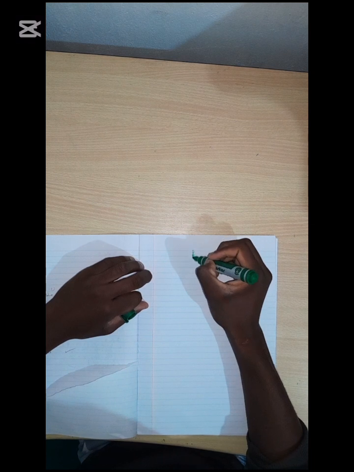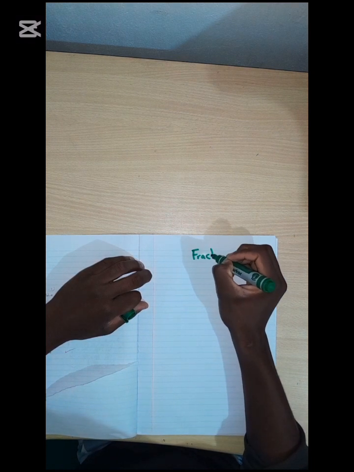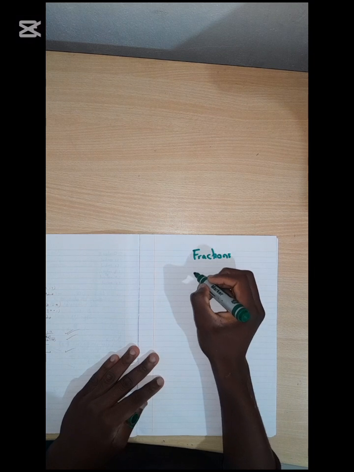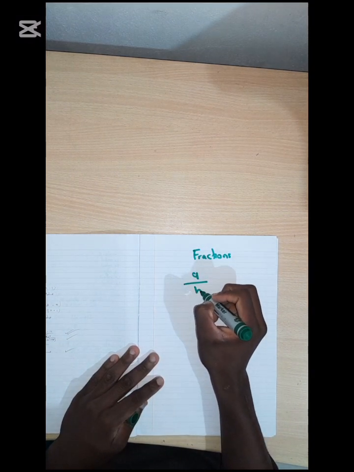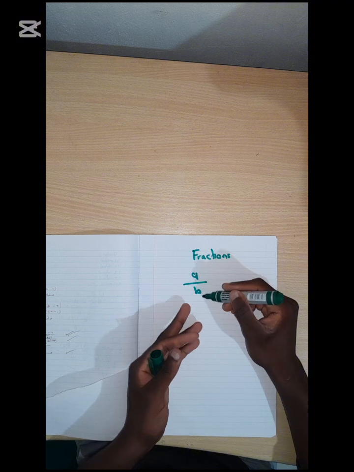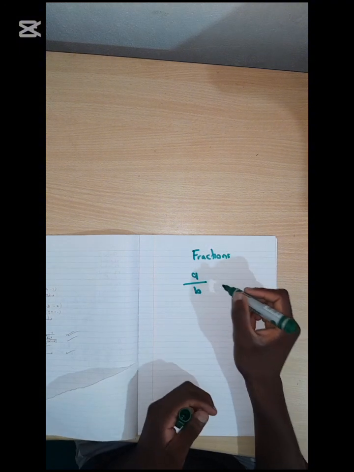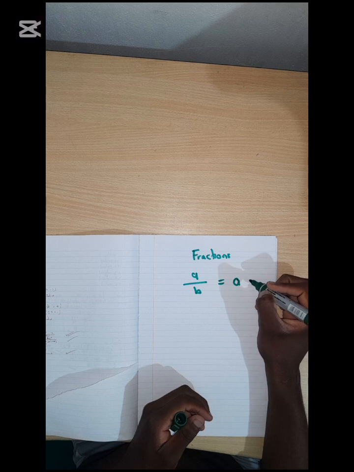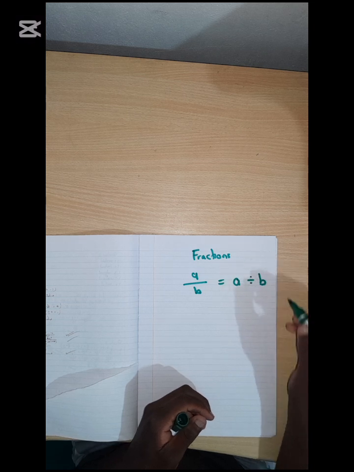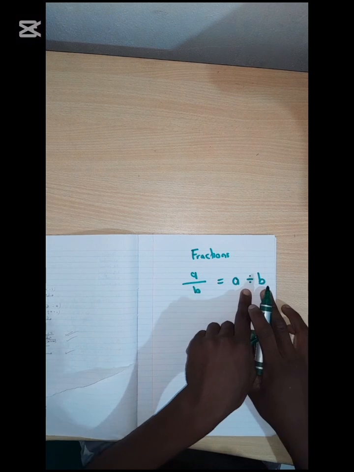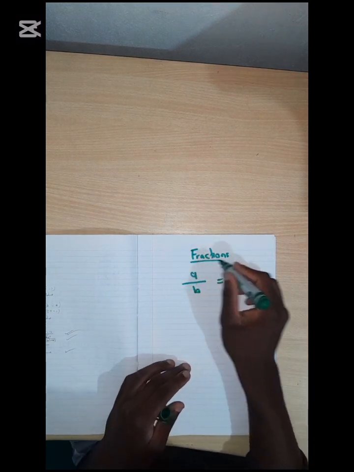Welcome. Today we'll be looking at fractions. Now, what do we first know? A fraction comprises a numerator, the number on top, and a denominator, the number at the bottom. Now, a fraction is actually the numerator divided by the denominator. So you could say that a fraction is actually A divided by B. You can transform this into this or this into that. That's the first thing you need to know about fractions.